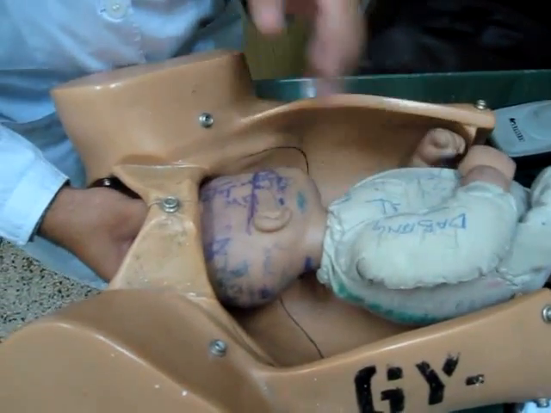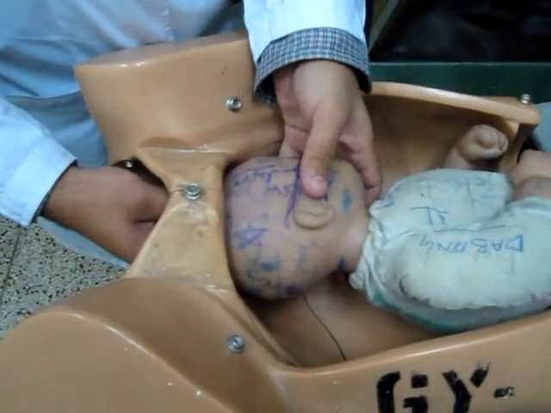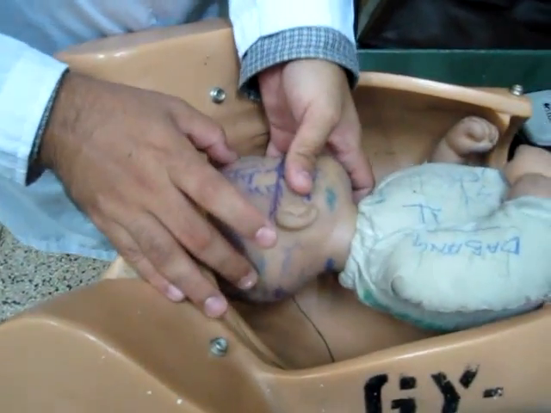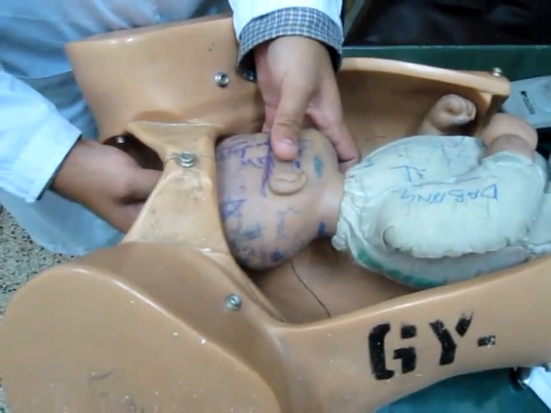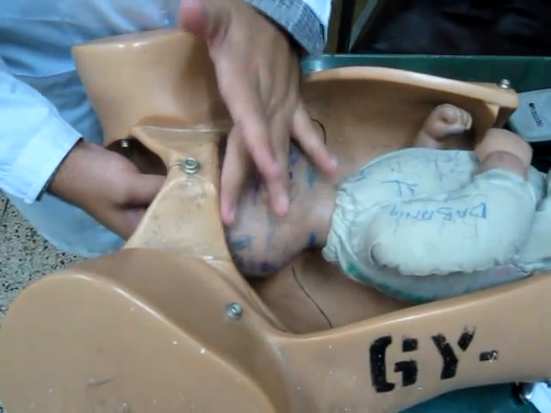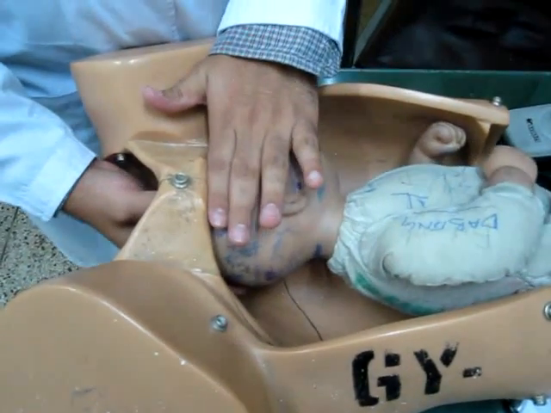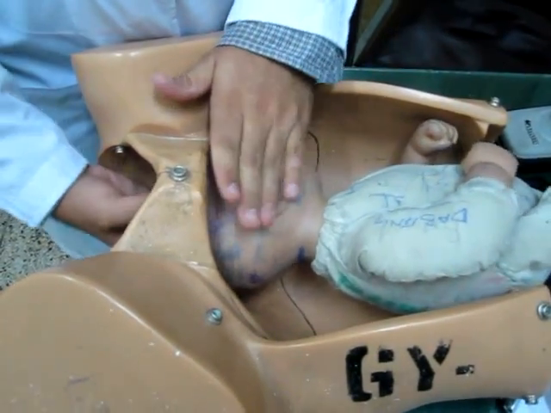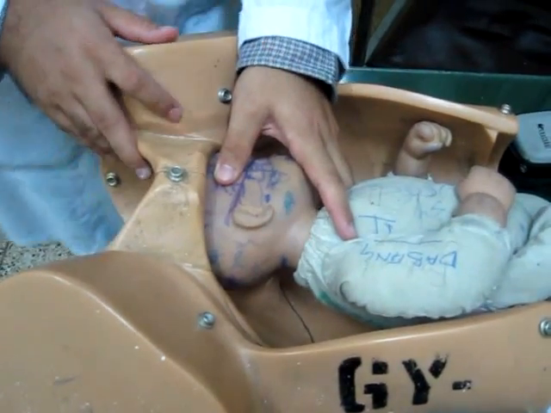How could we find out whether the head is engaged or not? Well, a head which is in an engaged state, we cannot move it on abdominal palpation. Moreover, we can even find out what part of the head has entered the maternal pelvic inlet by our fingers. If it is like this, 5 fingers, this is about 3 fingers, this is about 2 fingers. 2 fingers usually means that it has come to the zero station.